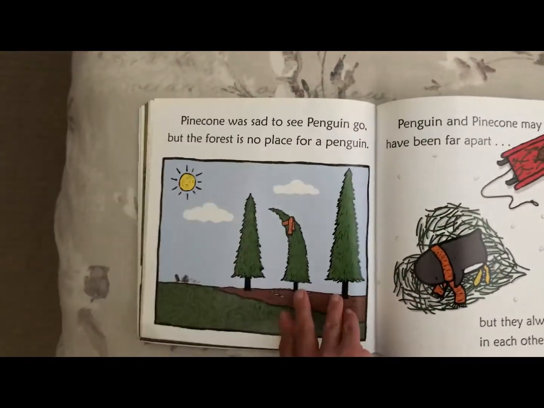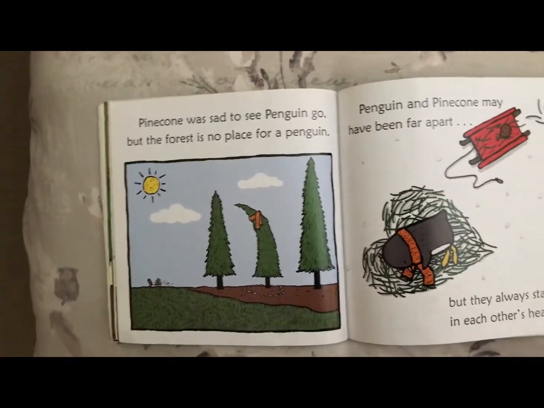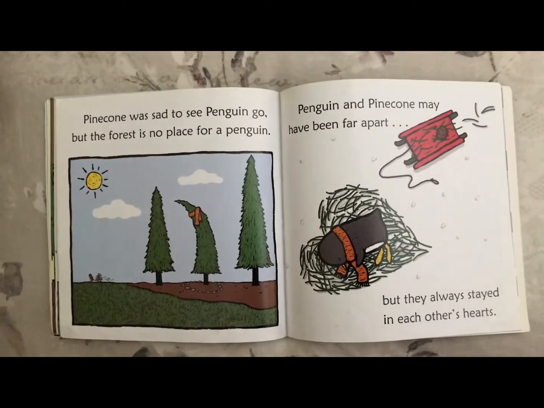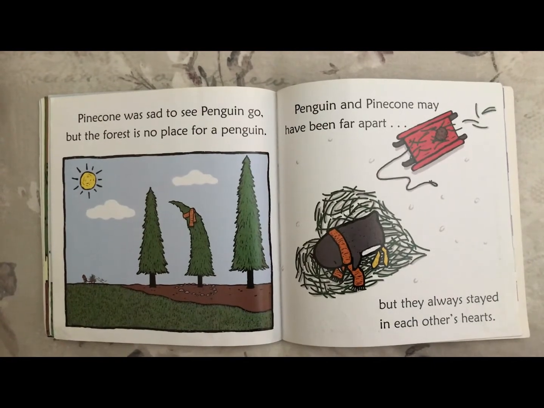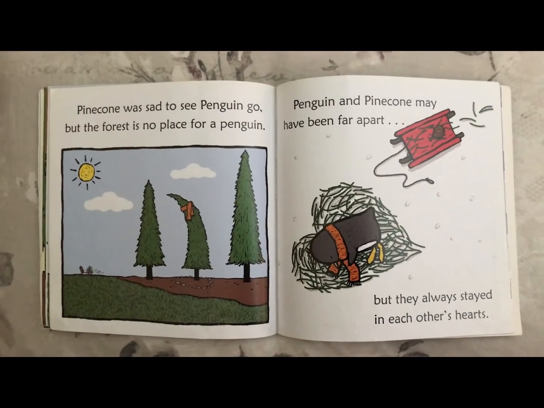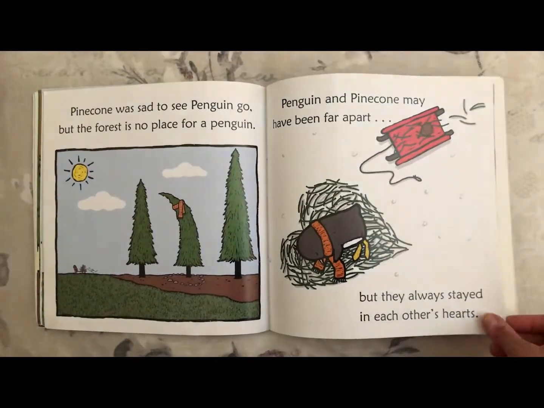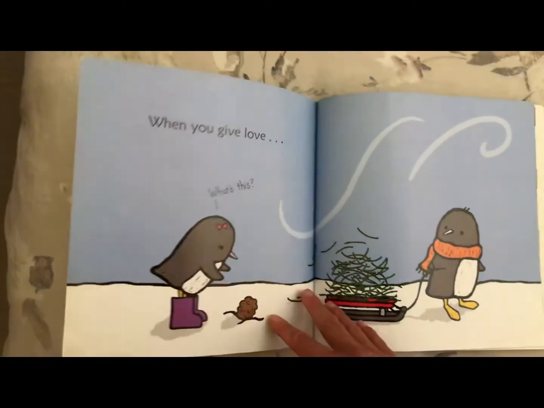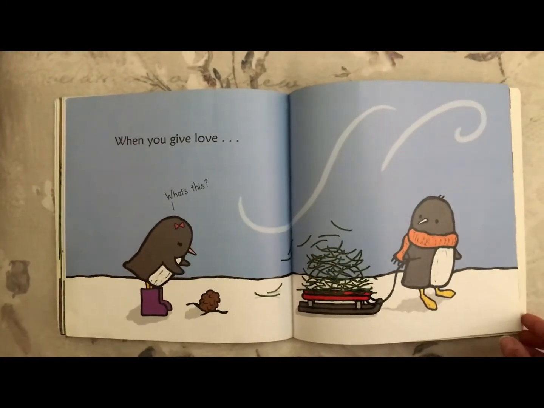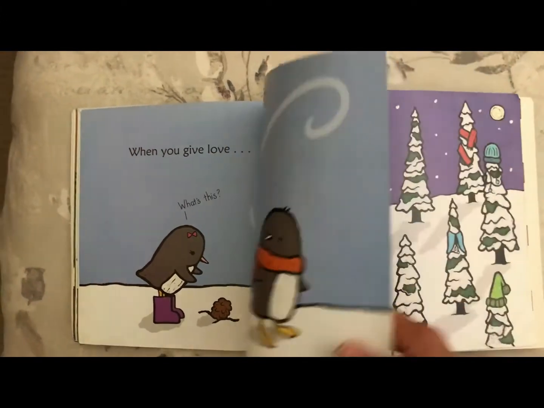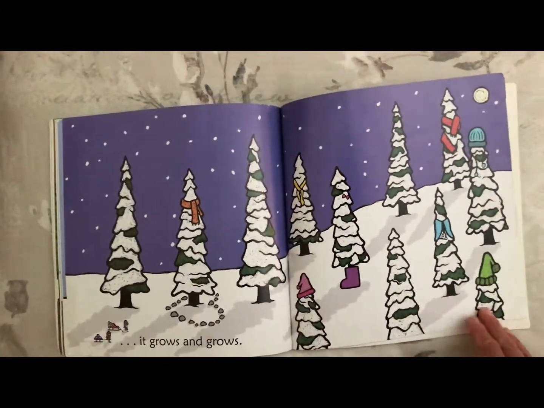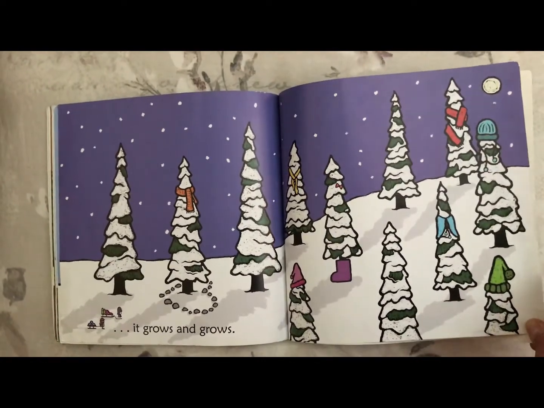Pinecone was sad to see Penguin go, but the forest is no place for a penguin. Penguin and Pinecone may have been far apart, but they always stayed in each other's hearts. When you give love, what's this? It grows and grows.